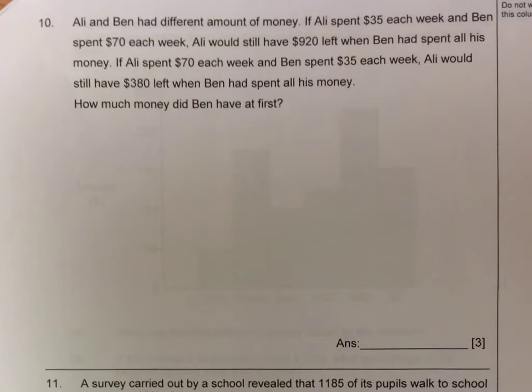So we look at the first scenario, Ali, Ben. In the first scenario, Ali spent $35 while Ben spent $70. So the ratio is 1:2. So Ali will spend 1 unit while Ben will spend 2 units. And when Ben finished all his money, Ali still had $920.